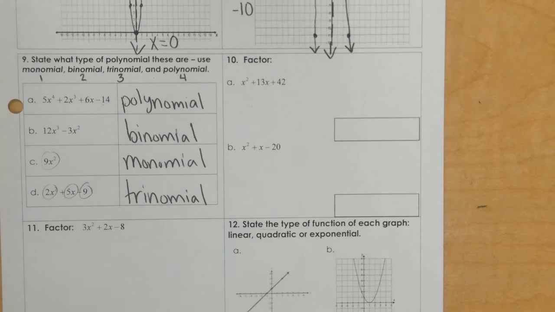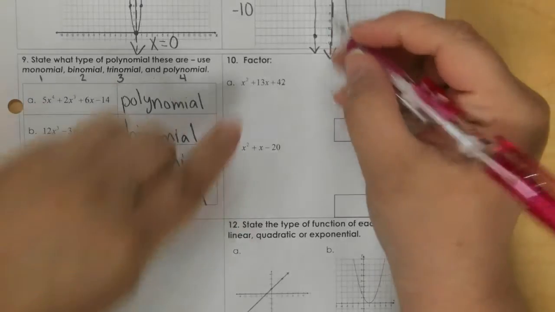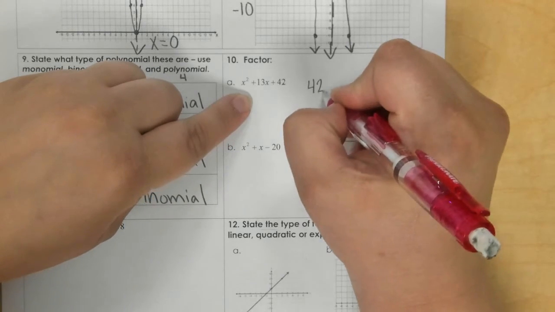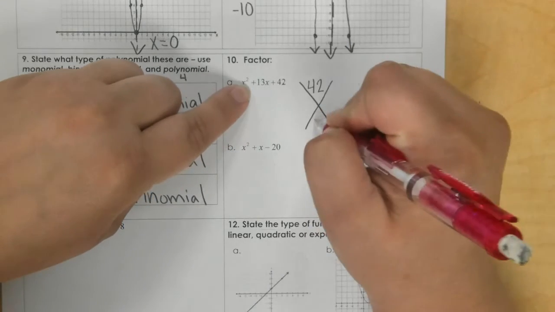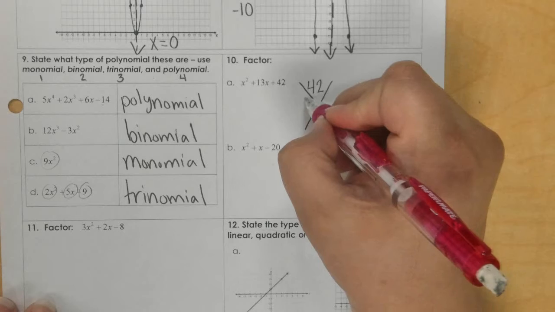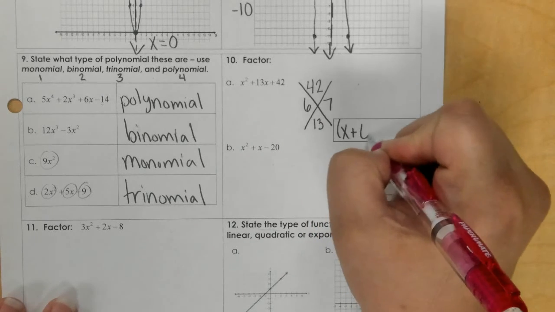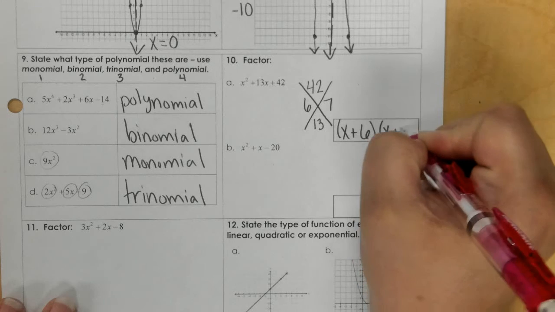For number 10, it says that we're factoring, so both of these are x factor. So for 42, we are trying to get to 13. So the factors of 42 could be 6 and 7 for this one. So we just have x plus 6, x plus 7.